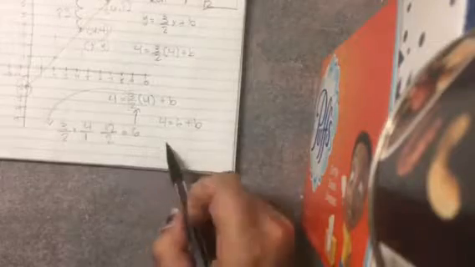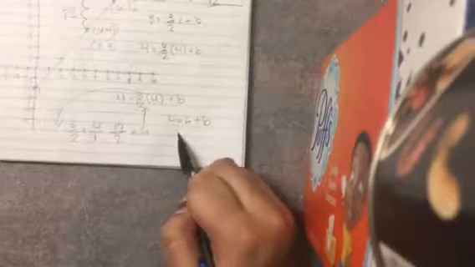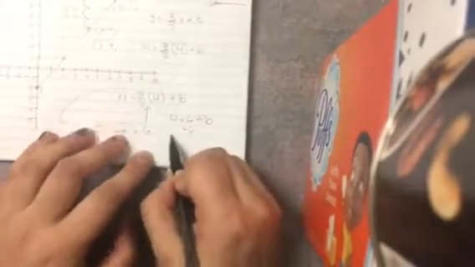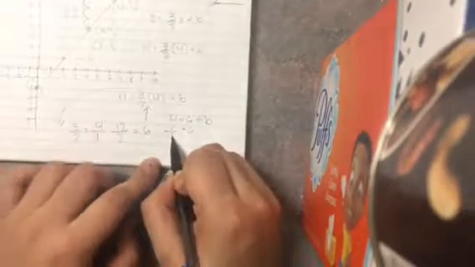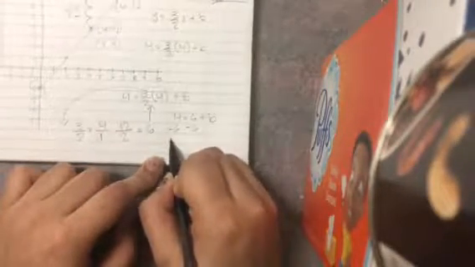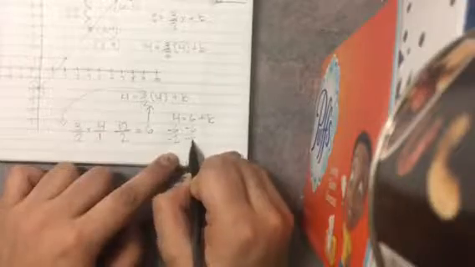Now we add 6 to b to get 4. So how do we undo it? We have to subtract 6 from this side, and we have to subtract 6 from this side. 4 minus 6 is -2. So -2 equals b.